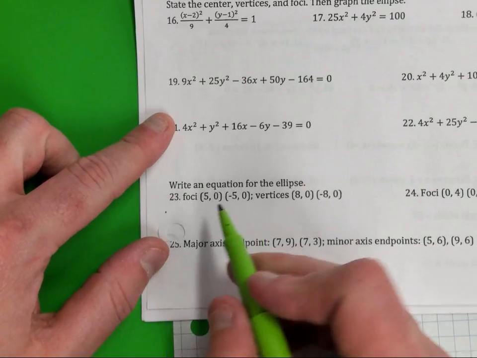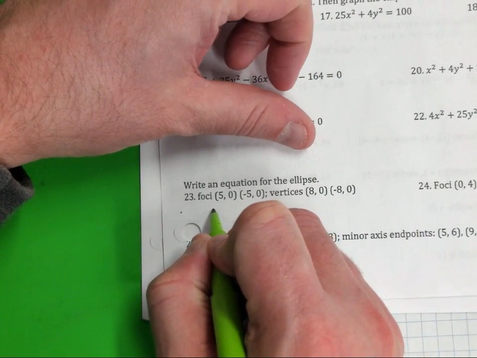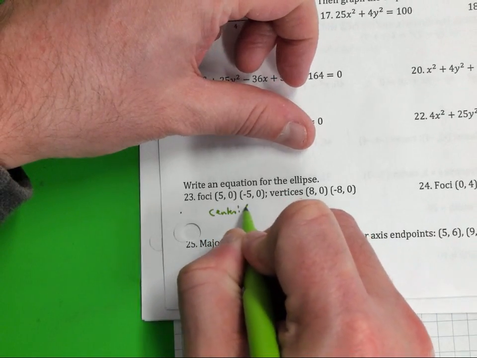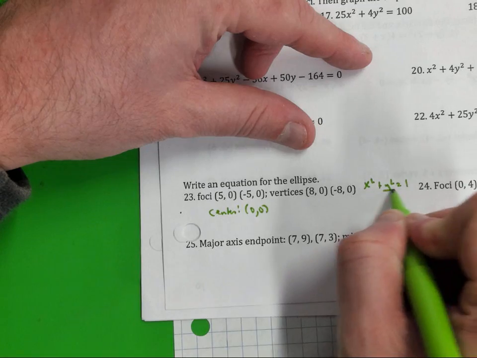Looking at this right here, what is your center, guys? 0, 0. So you know it's going to be x squared plus y squared equals 1.